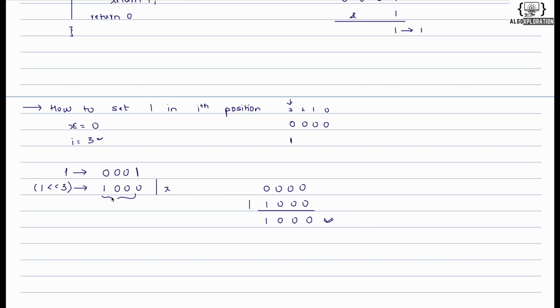Now let's say in this only I want to set 1 in position, let's say 1, so I will be 1.